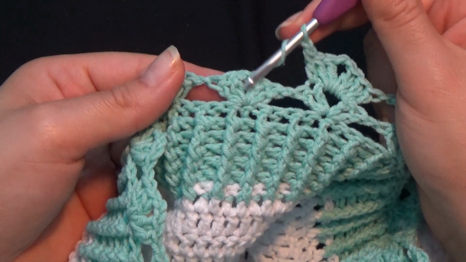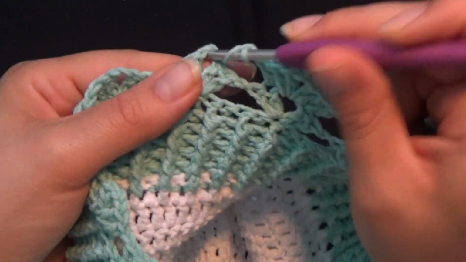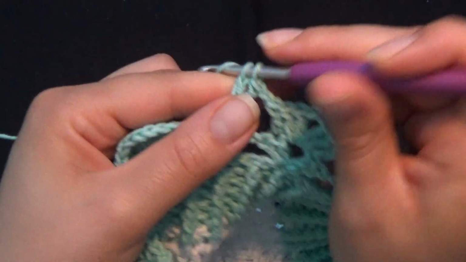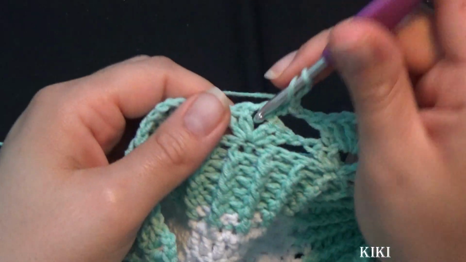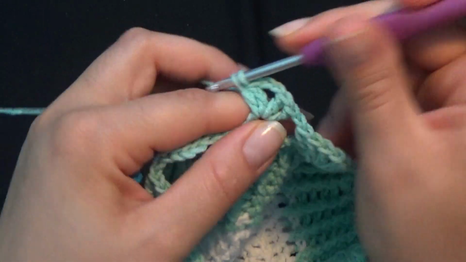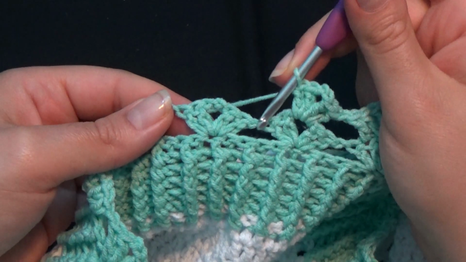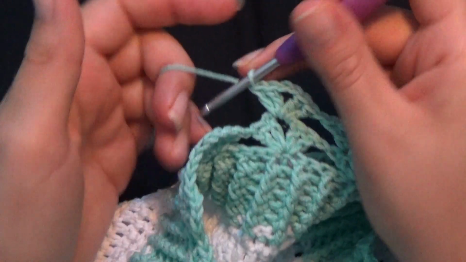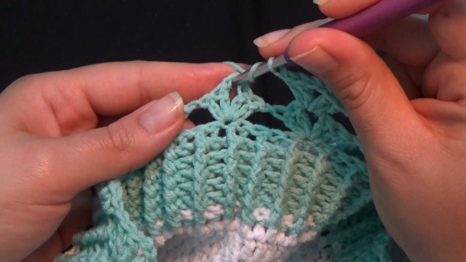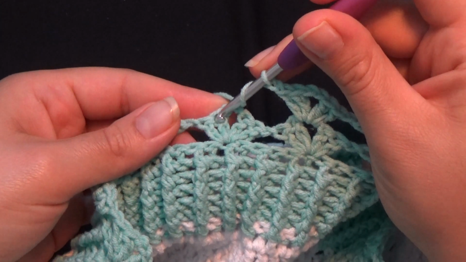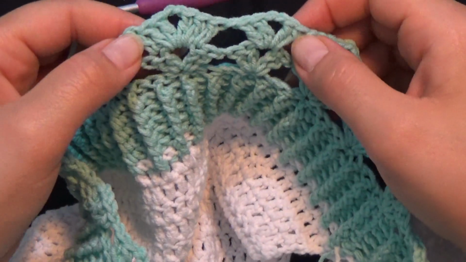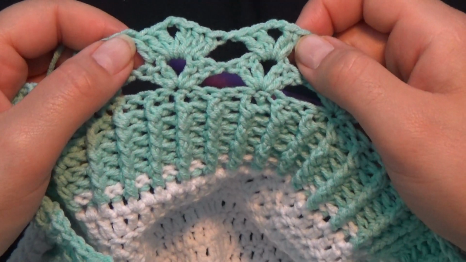Okay, again on the next shell over here we're only going to work on the chain 2 space. So 2 double crochet, chain 2, and 2 double crochet. And on the next shell, again, you're going to skip the first one. Okay, so after this shell, chain 1. And here you're going to skip the first stitch, work 1 double crochet, 2 double crochet, chain 2, 2 double crochet, and 1 double crochet in the next stitch. Skip the last one, and so on. So you're repeating those 2 steps throughout the whole row around.